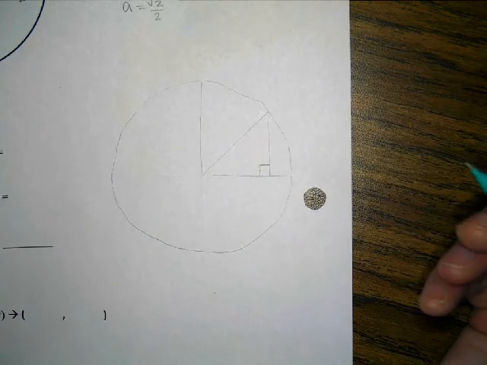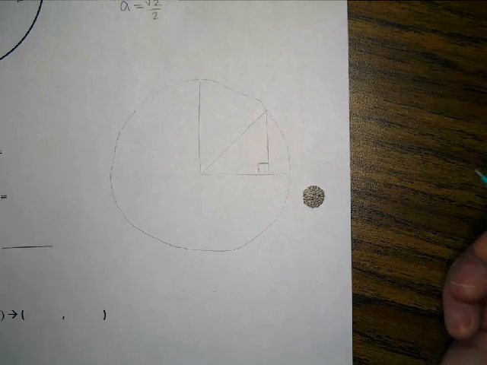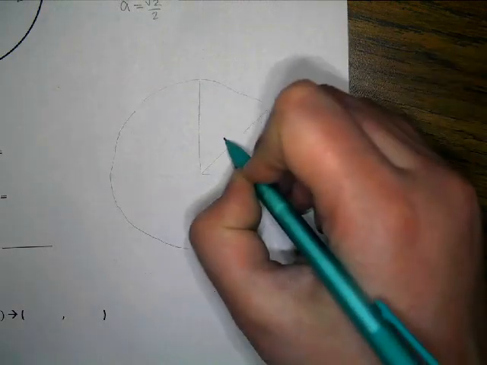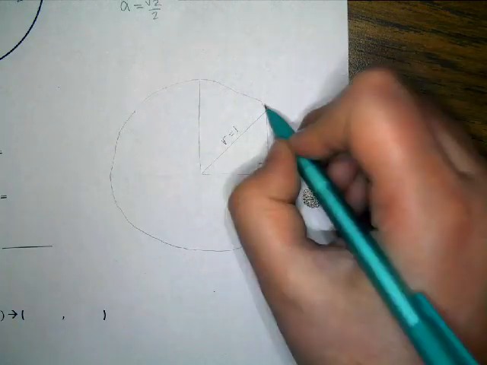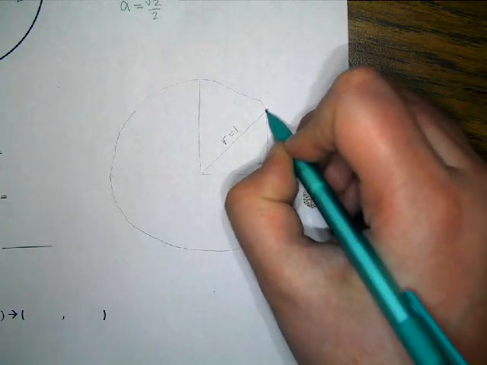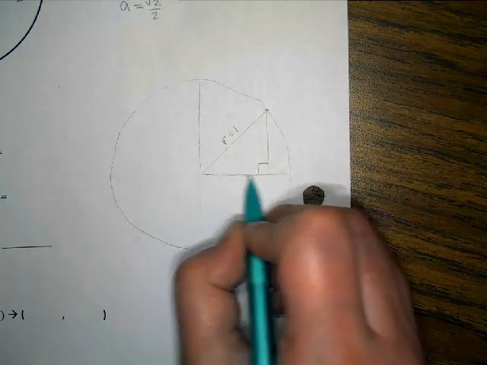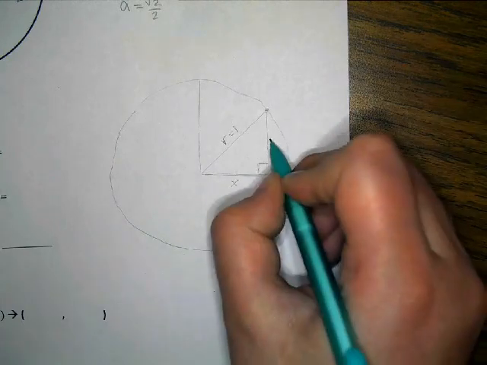And this is still part of the unit circle, so it's going to have a radius of 1. And if we were to create an x and a y coordinate based on that point, the x coordinate would be this length of the triangle, and the y coordinate would be this length of the triangle. And this was the angle that I measured each time, so I'm going to put the theta right there.